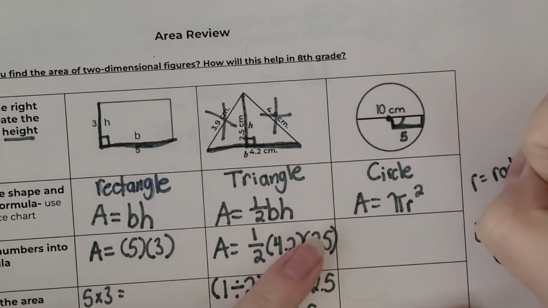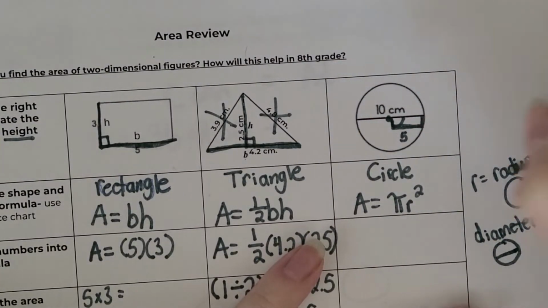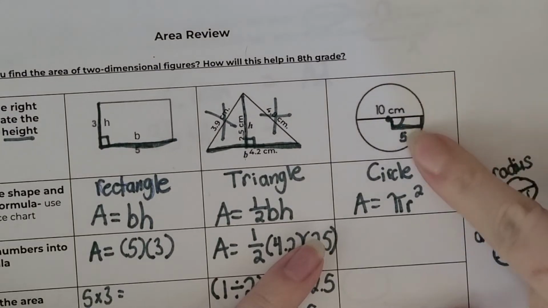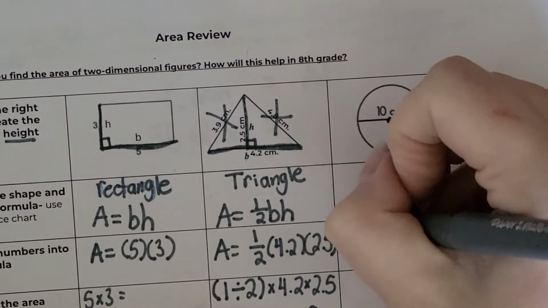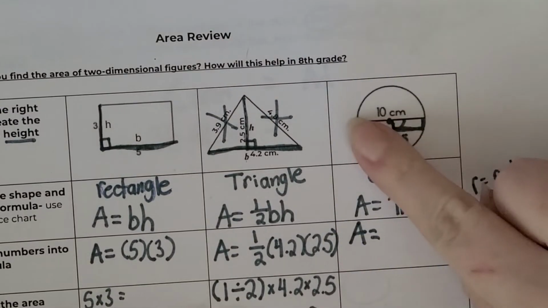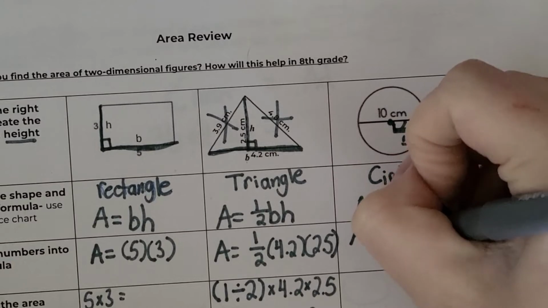Diameter is when you have all the way across your circle, okay? So radius is half of your diameter. You're just going to cut that number in half. Okay, so to plug it in, we're going to do area equals. Remember, it said the whole thing was 10. We're going to type pi.